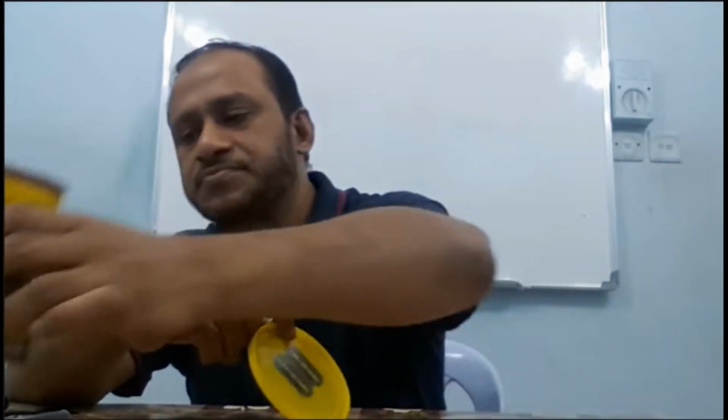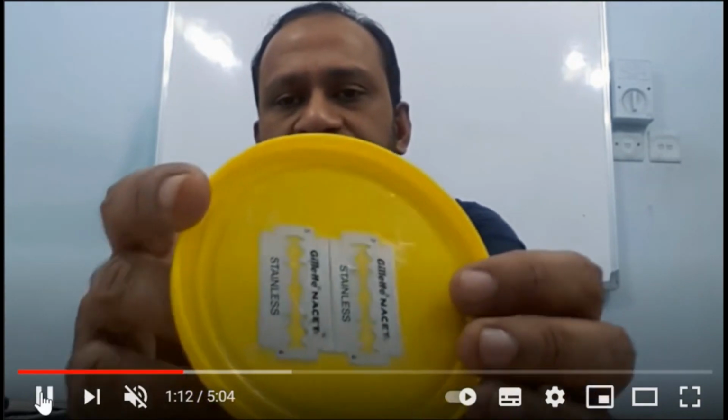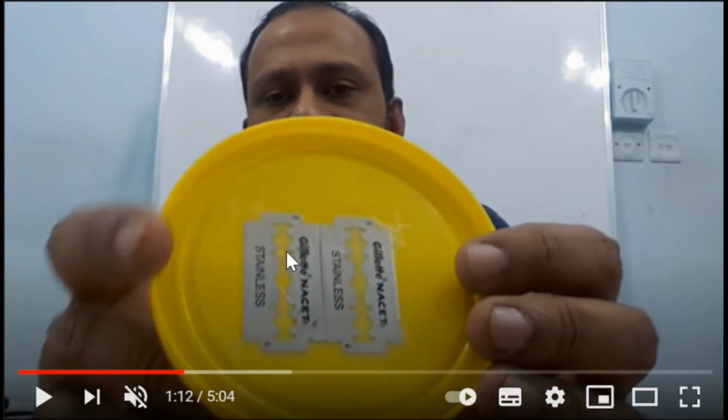Now what he has done is that he has created a single slit. Can you see? This is a single slit. How has he created a single slit? He has created it by placing two blades very close to each other. So by placing the blades very close to each other, he has created a small gap at this point. This will act as a single slit.